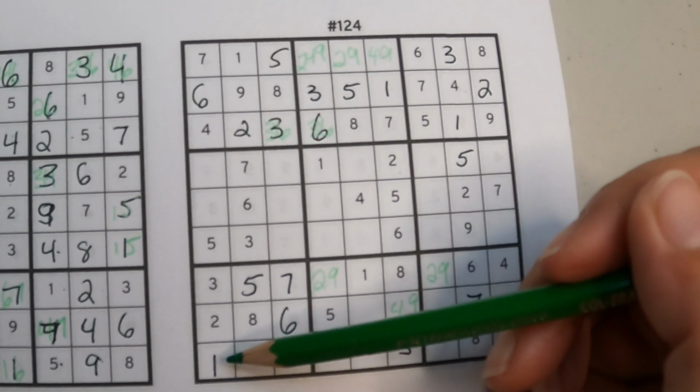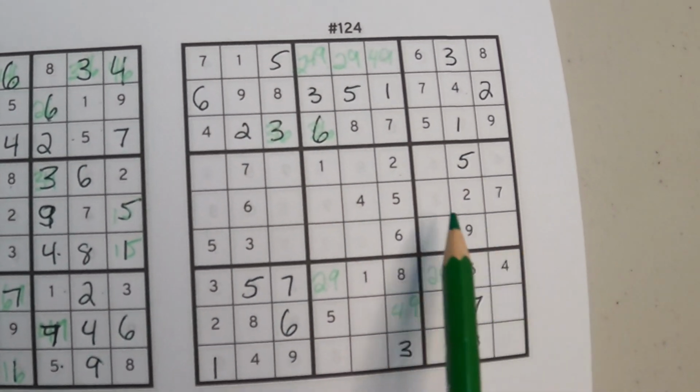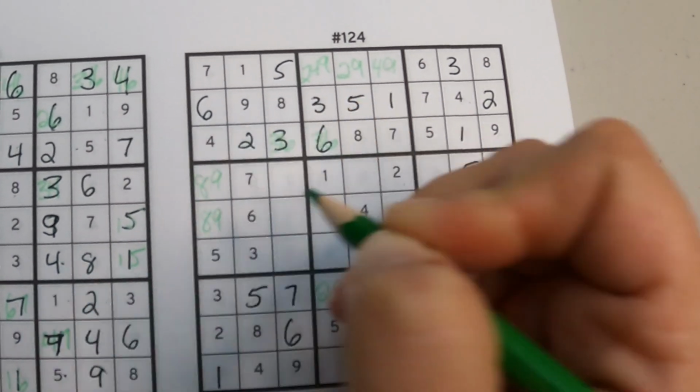If we look at this column, we've got 1, 2, 3, 4, 5, 6, 7. So we're missing 8 and 9, and there's no help. 8, 9.